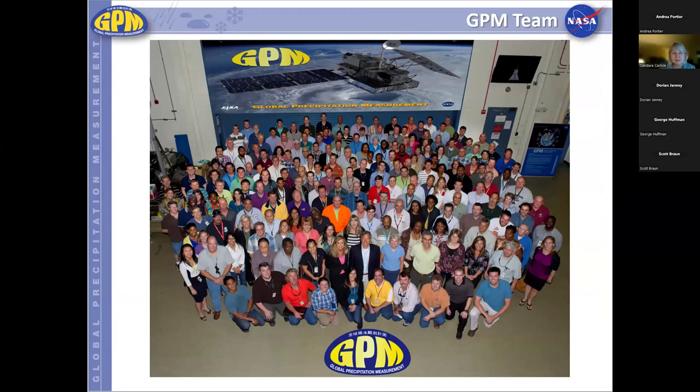And then my final photo is of the GPM team. This is taken at Goddard, and so this is a large number of the people who worked on the observatory. And actually, I think I see Dorian in the left in the back, and I'm pretty near the front in this. Boy, doesn't that seem like yesterday, and also like a million years ago, Candace? So that's it for my presentation.